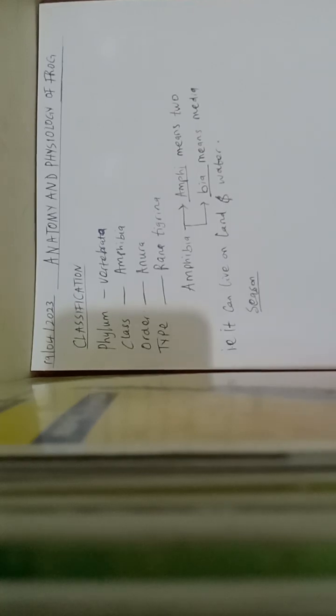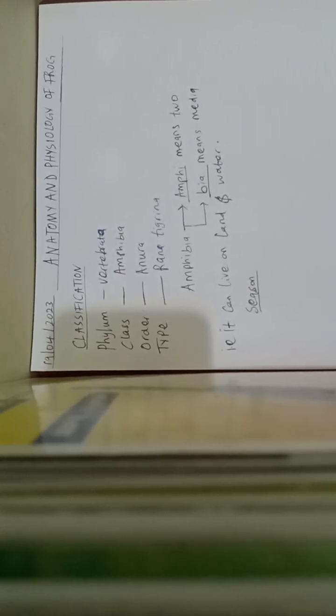Season. During the winter season, the frog buries itself in a damp place and becomes sluggish. I hope you understand that concept, guys. It lives there for the complete winter season. Winter is going to be very, very cold. So the frog buries itself in a damp place and becomes sluggish.